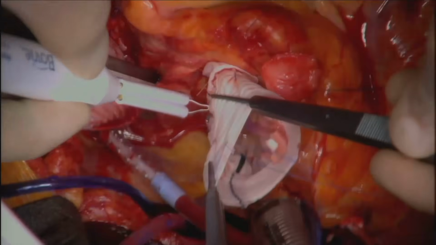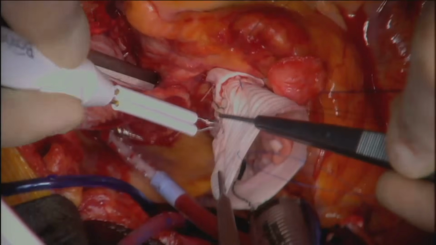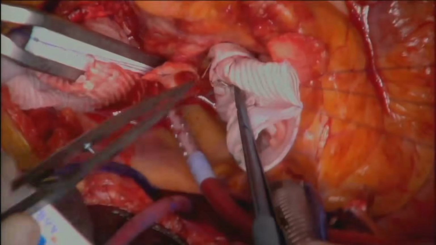The left coronary button was implanted into the back side of the graft with a running 6-0 suture.